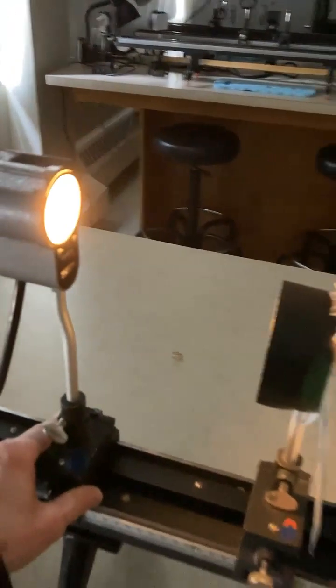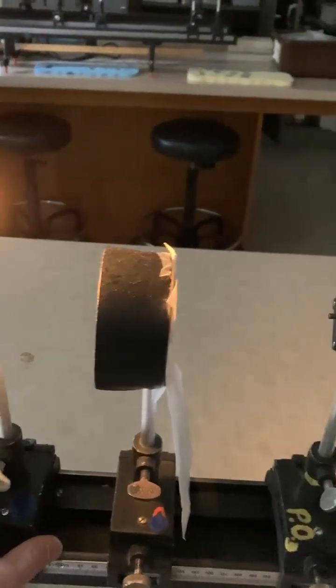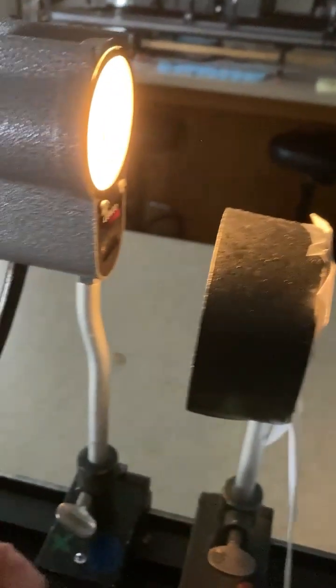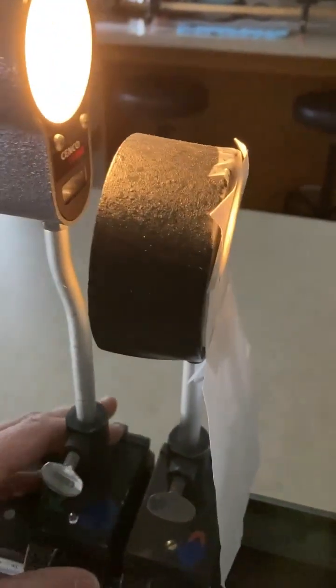So I'll move the object distance once again to say here. And then let's move the image screen. There you go. Now you can begin to probably see the image on the screen. I'll go a little bit more.